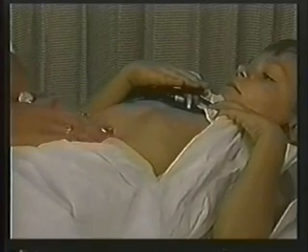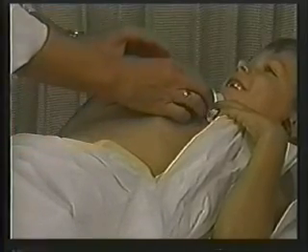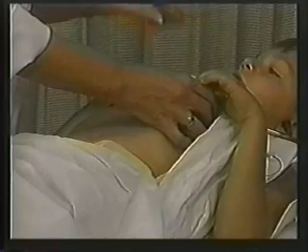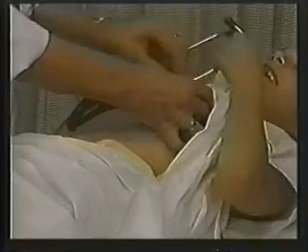Remember to inspect the abdomen, then percuss, palpate lightly for masses or areas of tenderness. Sometimes the child will need help understanding what he is listening to.